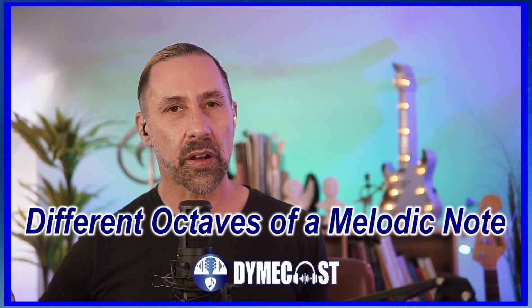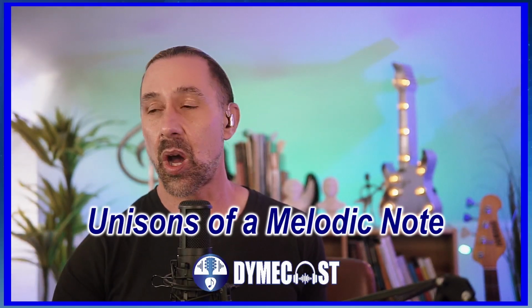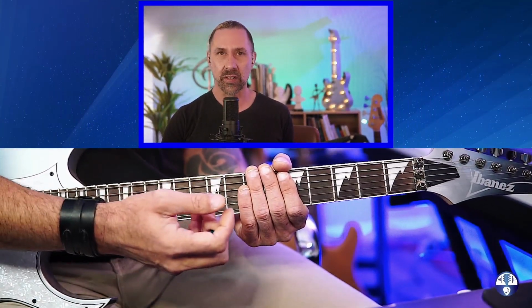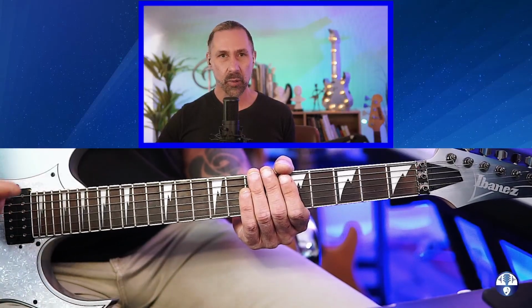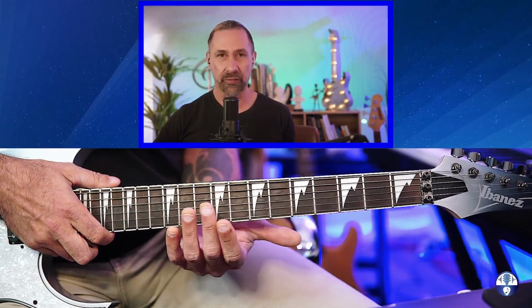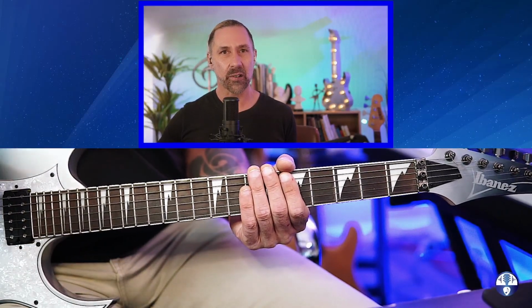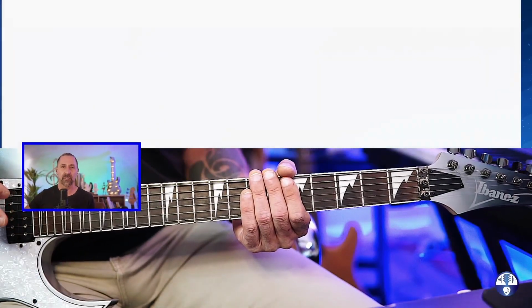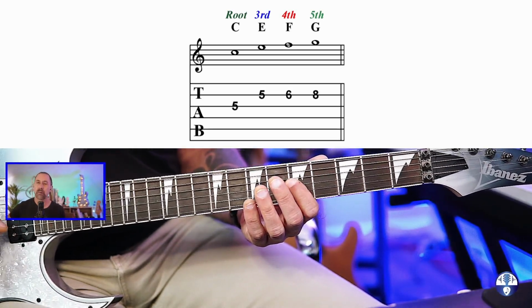When it comes to the pitch height and the register of a melodic note, you need to be very careful to not confuse different octaves of a melodic note with unisons of a melodic note. When I have my private students work on this idea, I will ask them to change the octave or the register that they are playing in, but a lot of times what ends up happening is that they will move their hand to a different position on the fretboard without realizing that they are still playing all of the same pitches. For example, at the very beginning of this video, I had played this phrase.